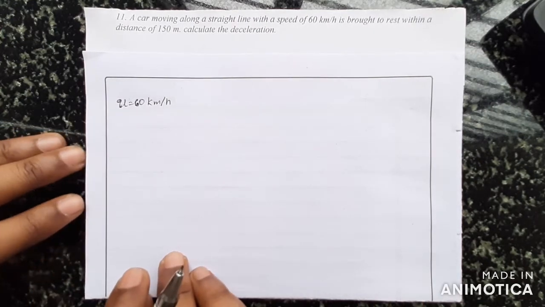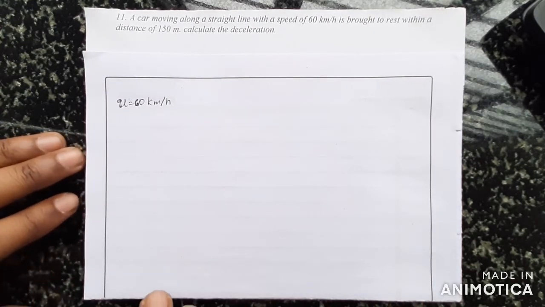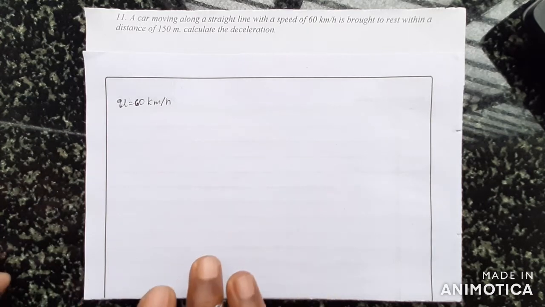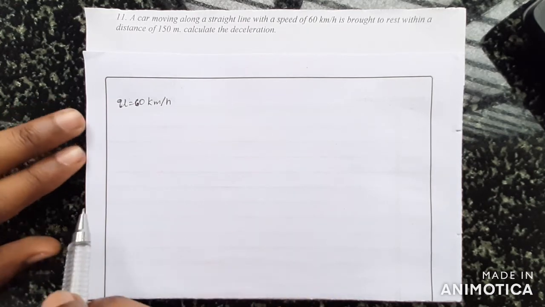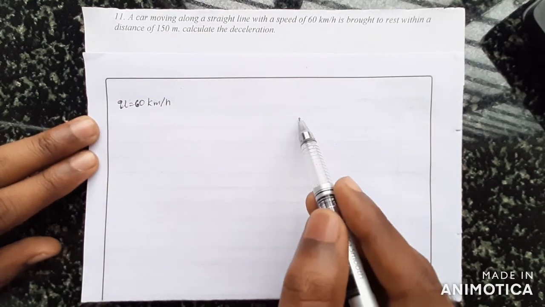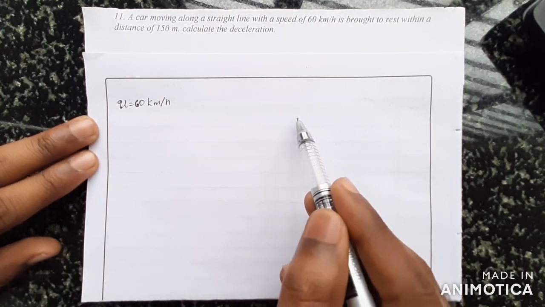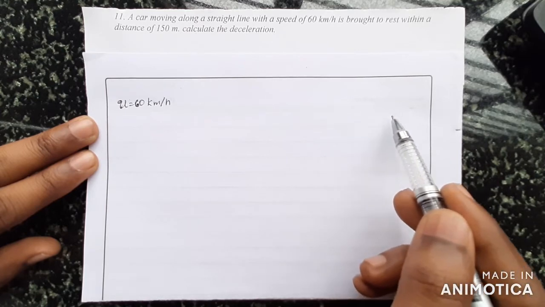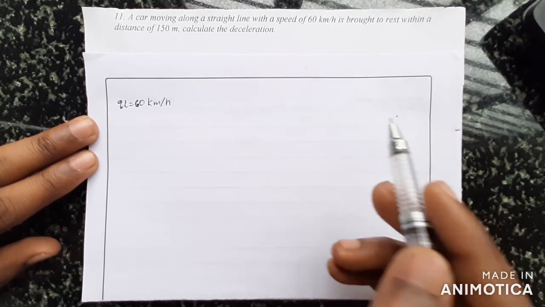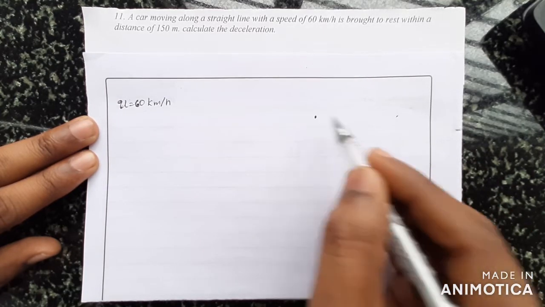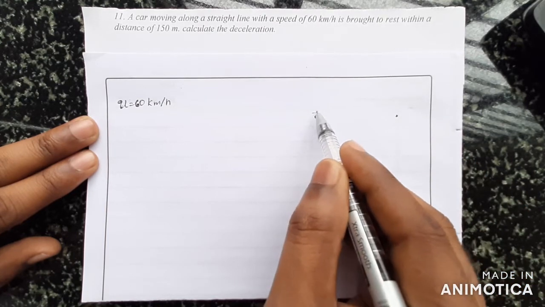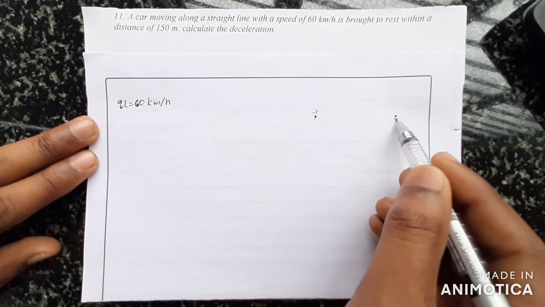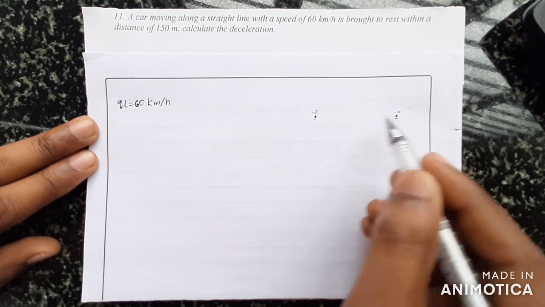How do we bring the car to rest? We apply the brakes and hence the car comes to rest. So, after applying the brake, the car doesn't stop immediately, instead it travels a certain distance and then finally stops. What is the distance traveled by the car from the point of application of brake to the point where it stops?